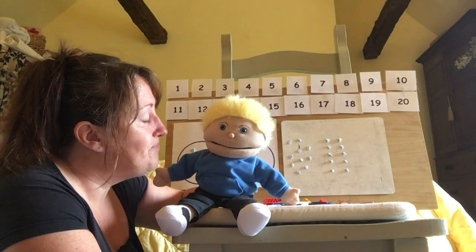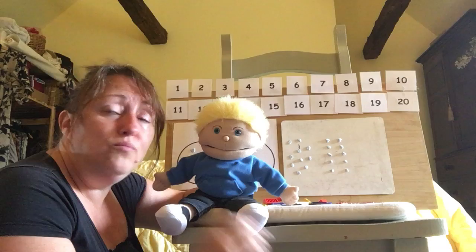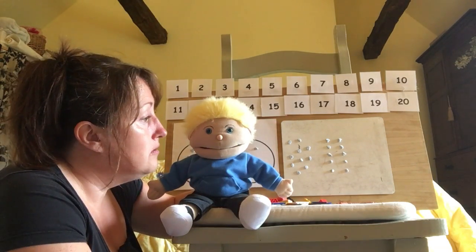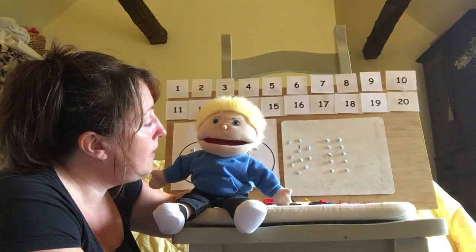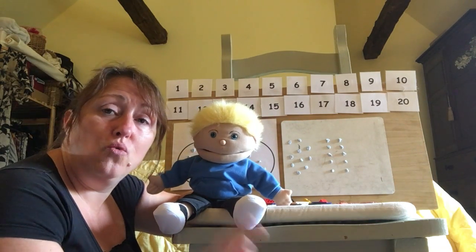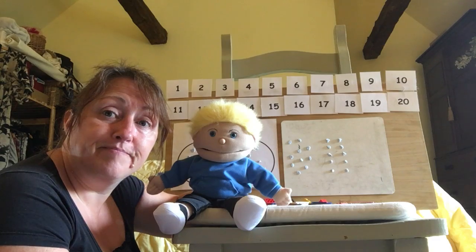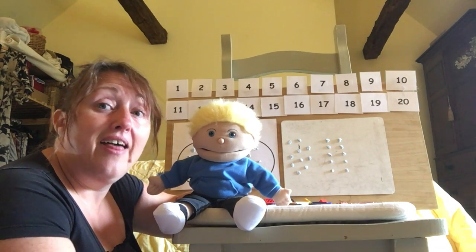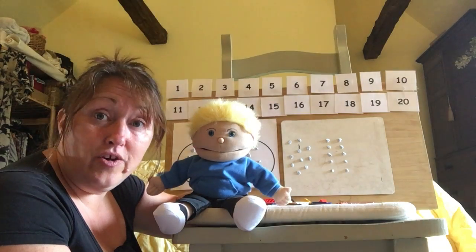So, Fred, if you have objects, like bricks or anything else, that can be shared equally into two different groups, and equal means they're both the same with nothing left over, that means it's even.